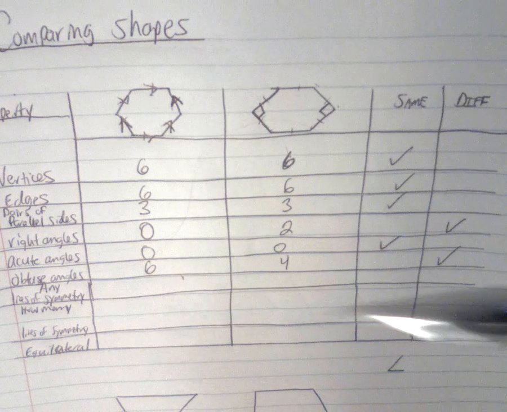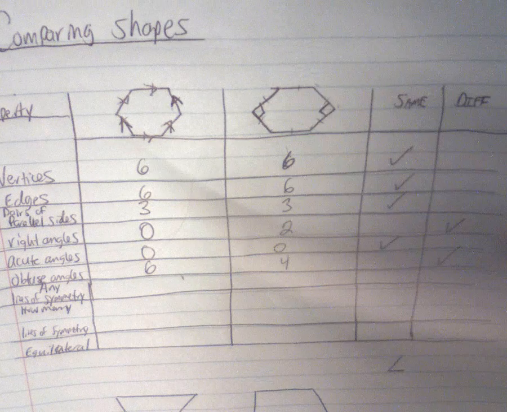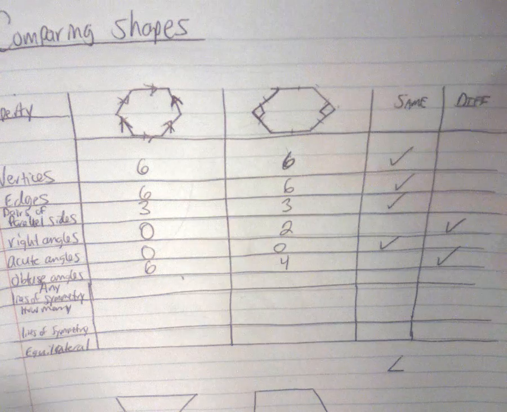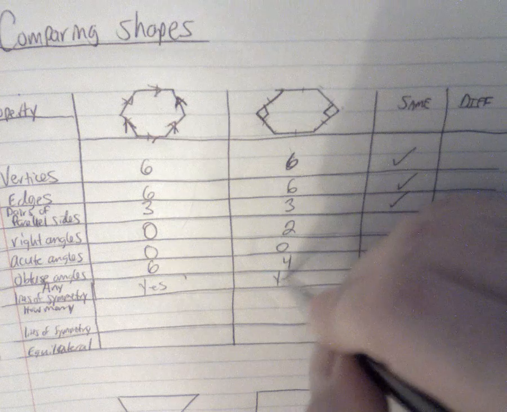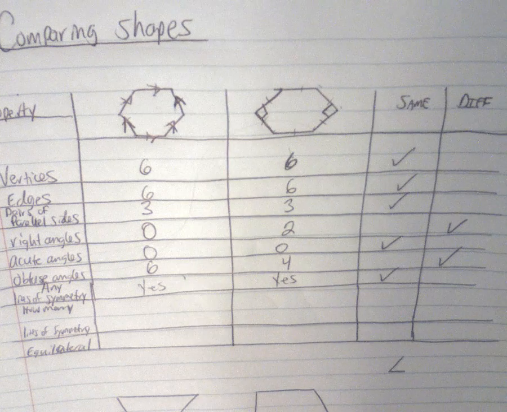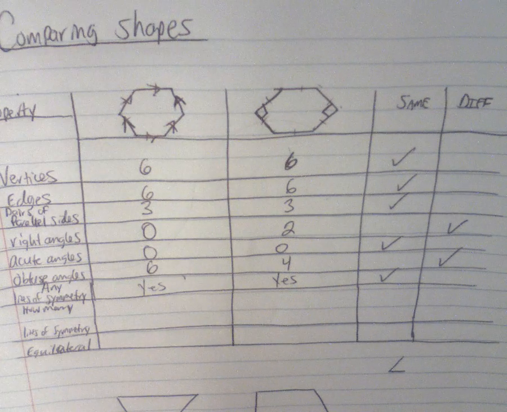Any lines of symmetry? Can we cut it in half and fold it over and it's going to make the same shape? Yes, and yes. So they're the same. How many lines of symmetry would there be?